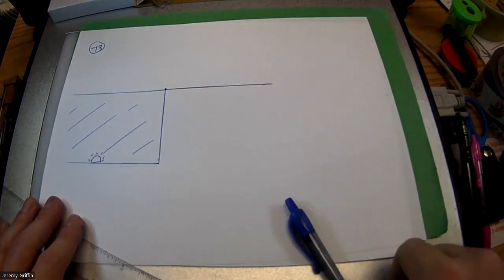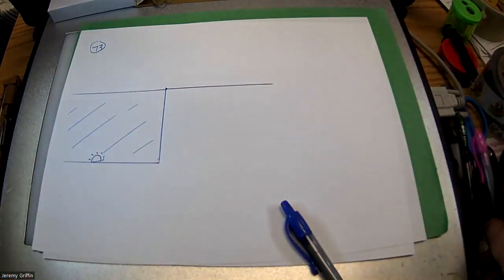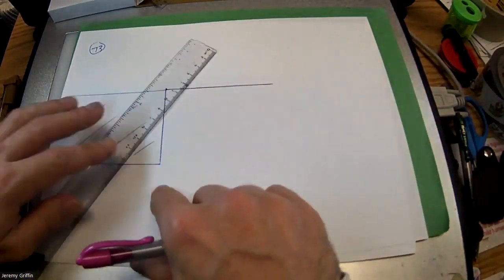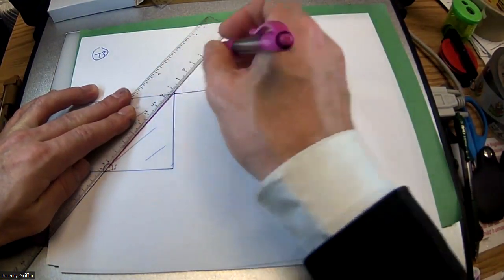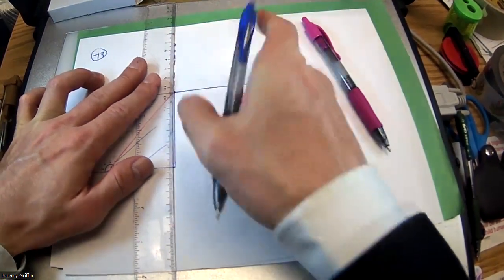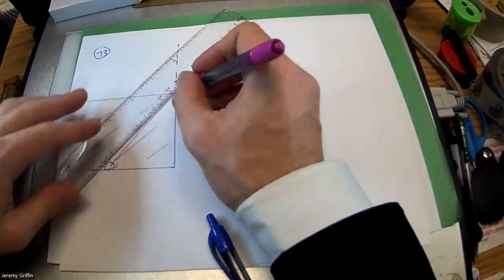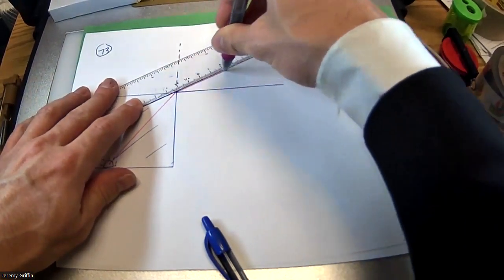Now this light is sending out light rays in all directions, up to the side. We're going to follow one particular light ray. We're looking at a single light ray that's headed right to the edge of the pool. I'll draw a normal line right at that point. And then that should refract out kind of like this.